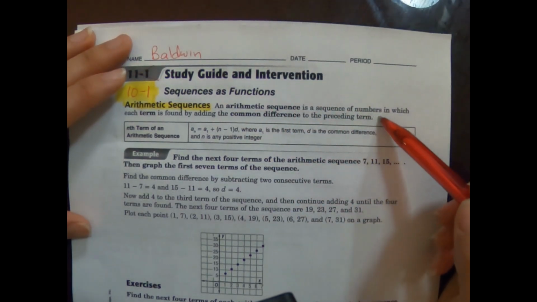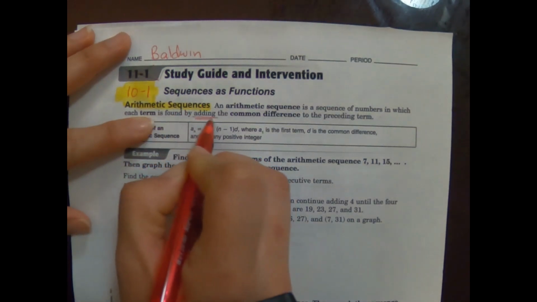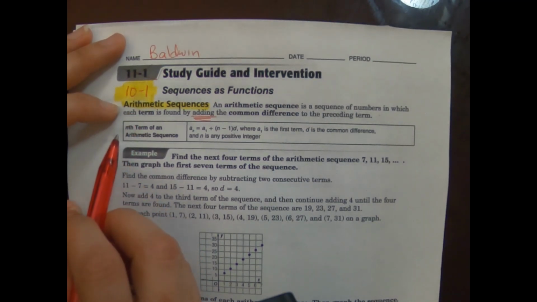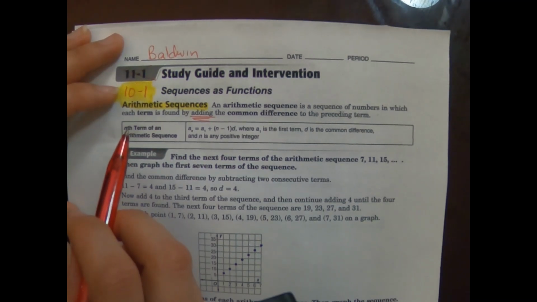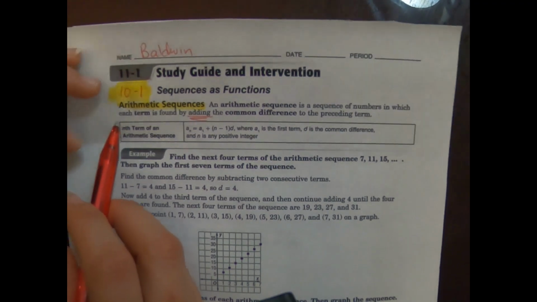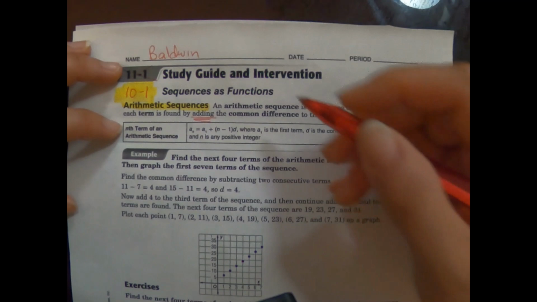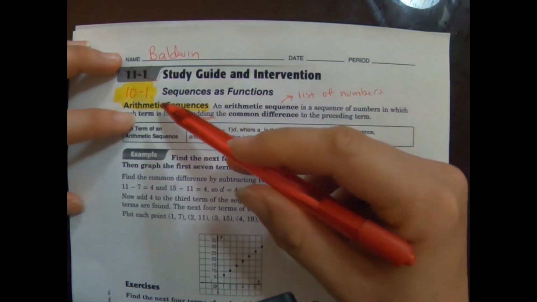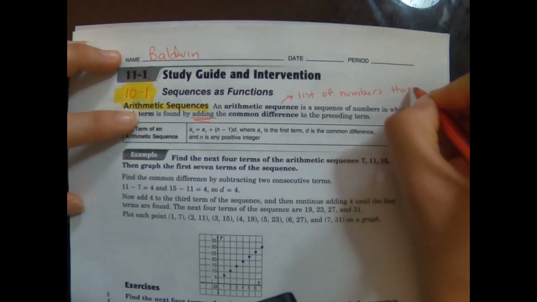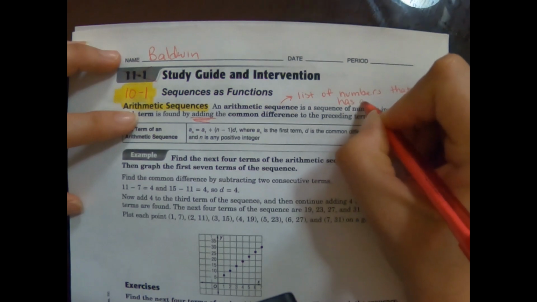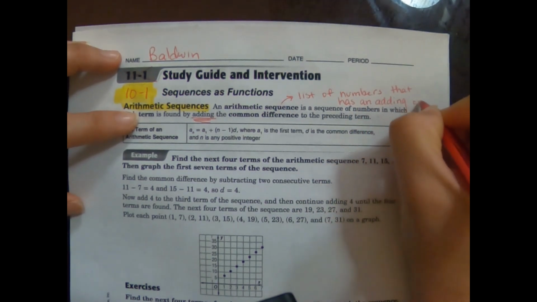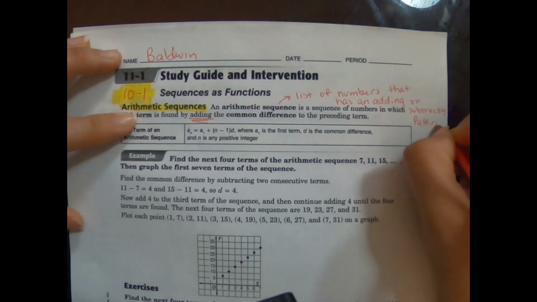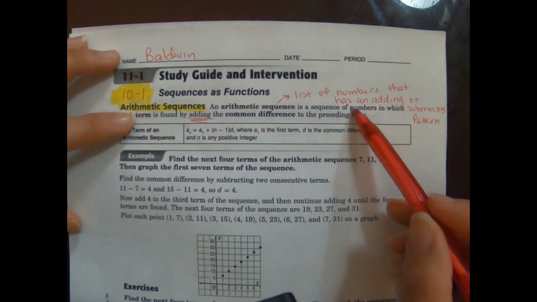So, an arithmetic sequence is a sequence of numbers in which each term is found by adding a common difference to the preceding term. It's called arithmetic, and that's because it uses arithmetic. Arithmetic is a noun, and arithmetic, pronounced that way, is an adjective. So that's why I'm saying it that way. A sequence is a list of numbers. An arithmetic sequence is a list of numbers that has an adding or subtracting pattern. This fancy definition just means a list of numbers that has an adding or subtracting pattern.